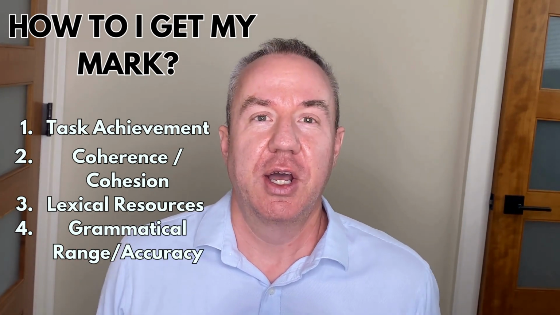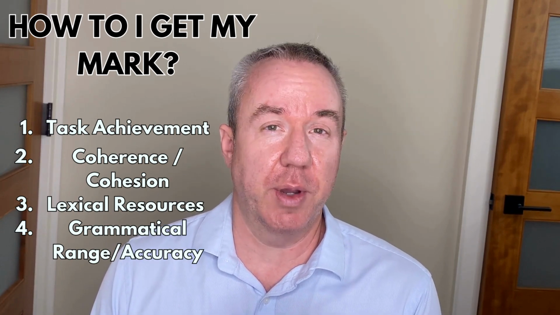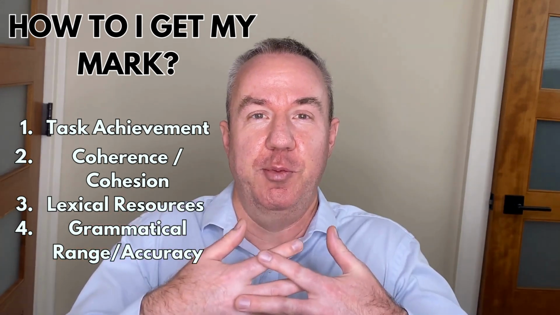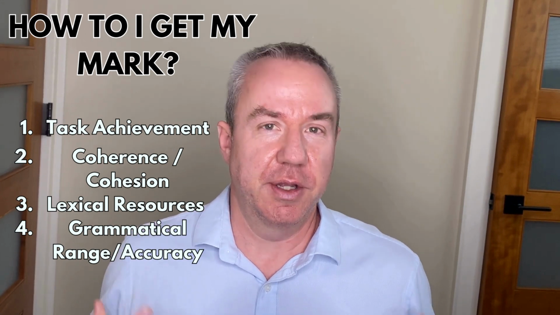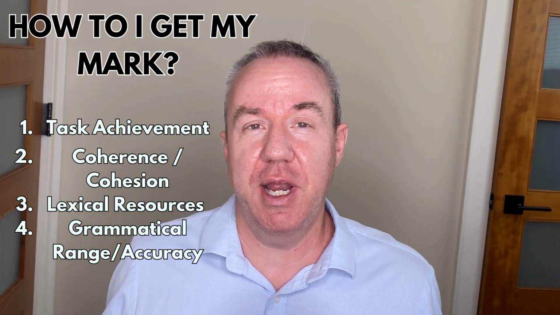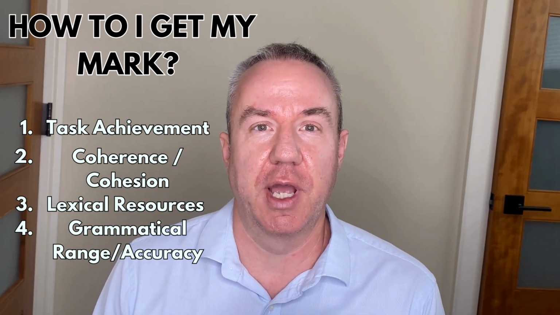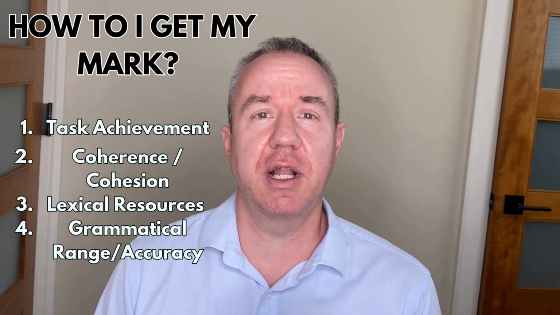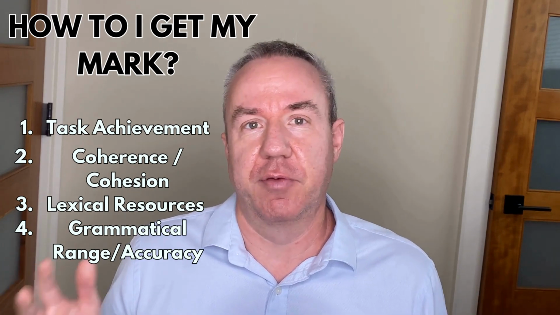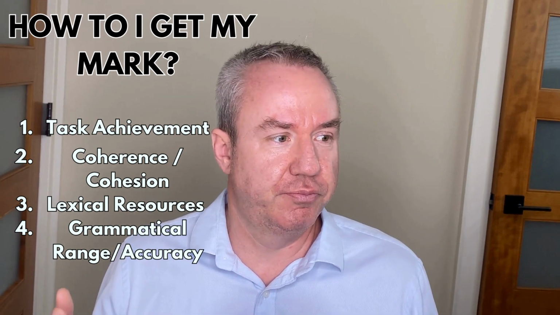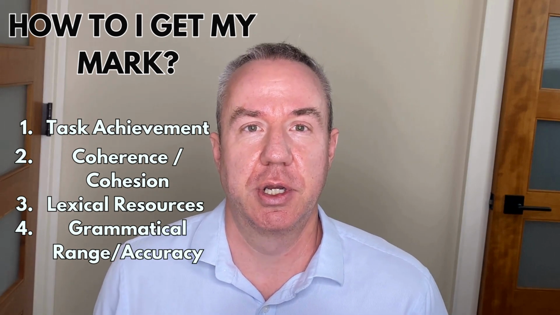Remember that coherence is making points that are logical and clear, and cohesion means having them be connected. Your lexical resources are, of course, the report vocabulary that you put into play here and other high-level vocabulary as well. Finally, your grammatical range is using many kinds of grammar in different tenses, basically, and complex grammar structure.